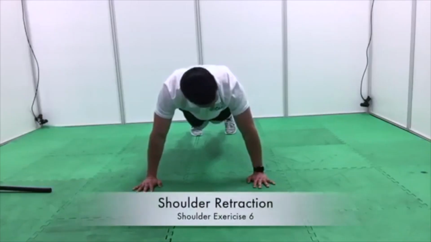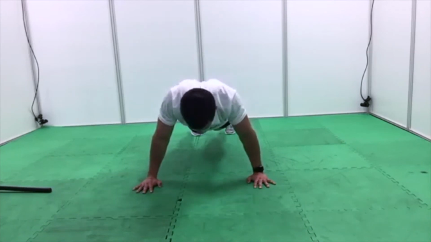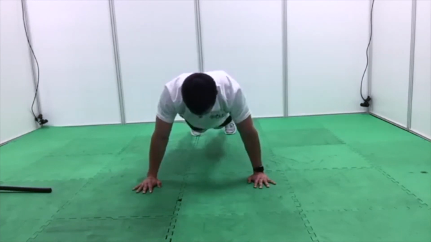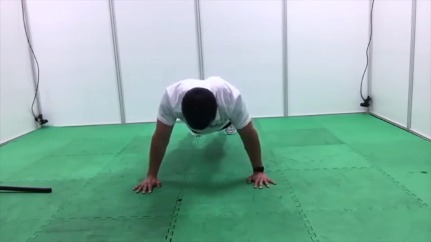All right, so key thing here is we're going to keep our elbows straight. We're just trying to work on scapular retraction. So we want to just be able to bring that scapula together and not bend the elbows. So moving the shoulder blade.